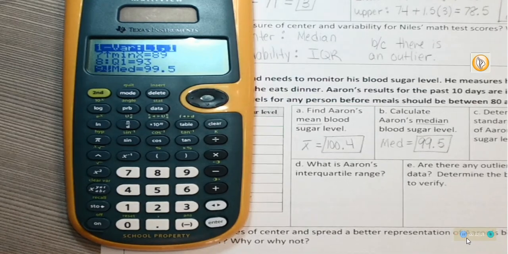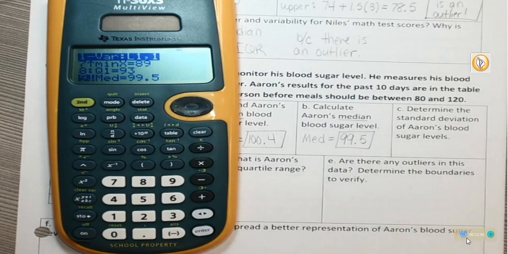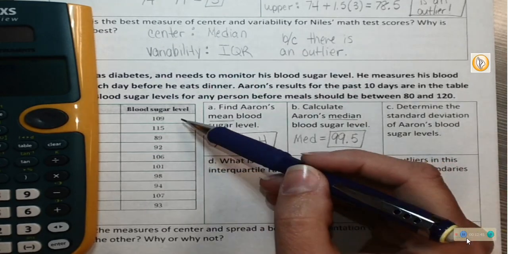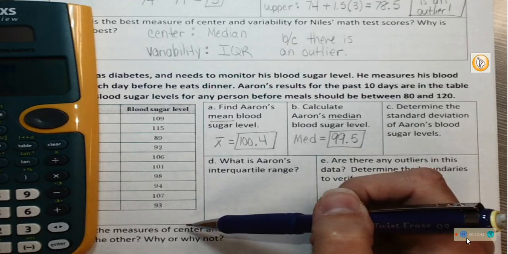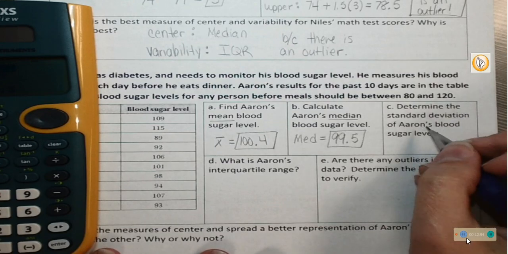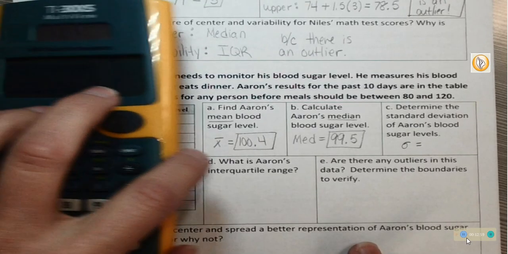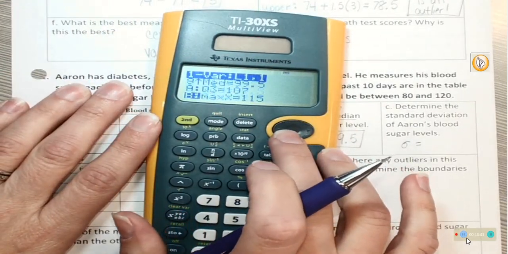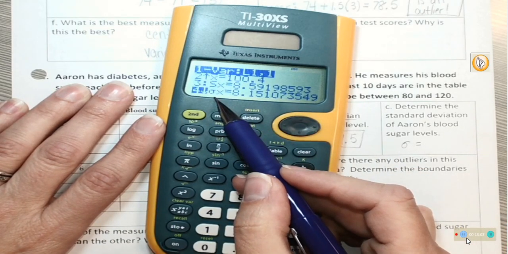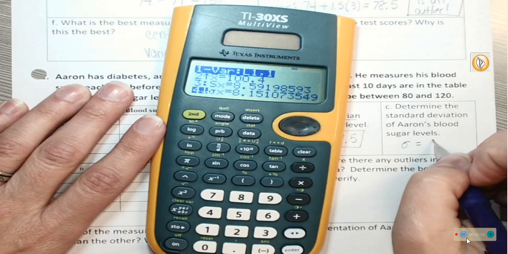It says C, determine the standard deviation of Aaron's blood sugar levels. Now, I want his blood sugar levels. I have 10 days. The only thing I have is 10 days. Do I have all 10 days? I do. So in this case, I'm looking for my population standard deviation because I have all of his past 10 days. So I'm going to look for omega. So omega is my population standard deviation. And that's 8.15. So what's that 5 going to do to that one? 8.2.